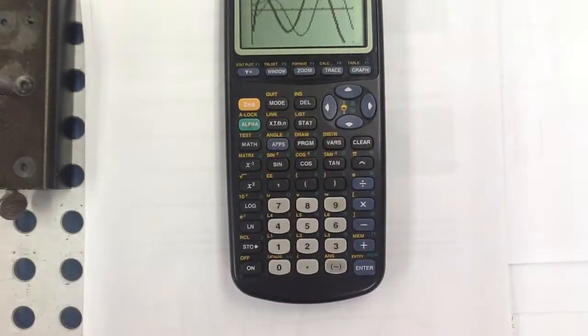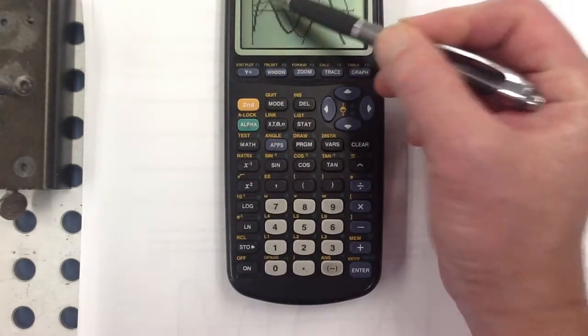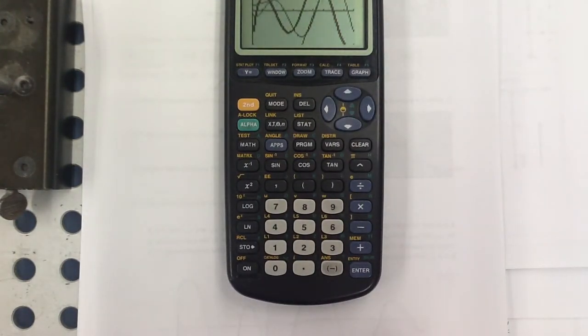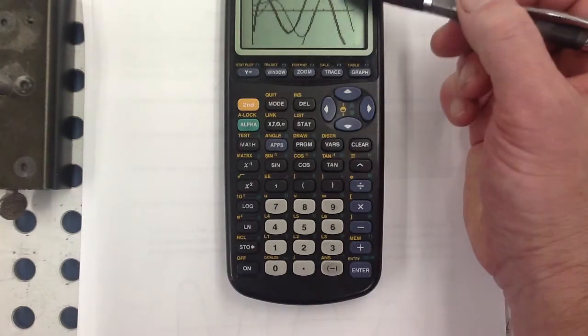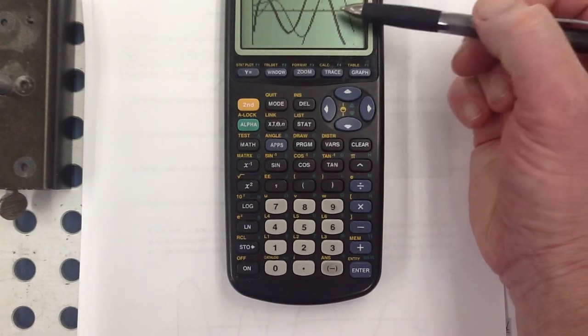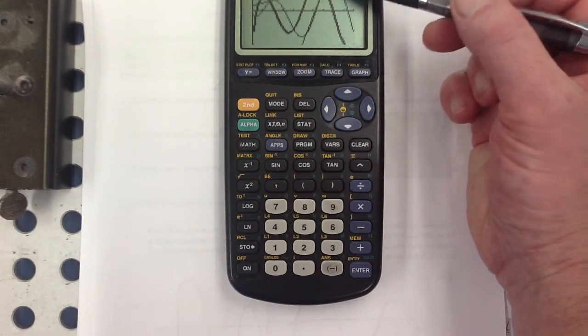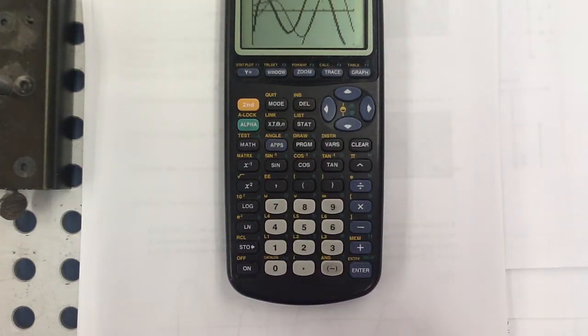There's that tangent line right there at 2. And here's that tangent line at 7, which is over, where's that, up here somewhere. Right? Cool.